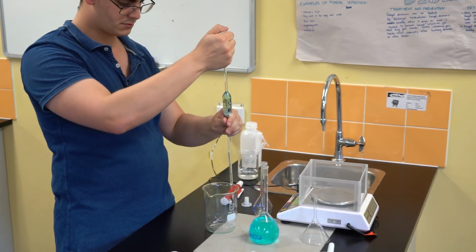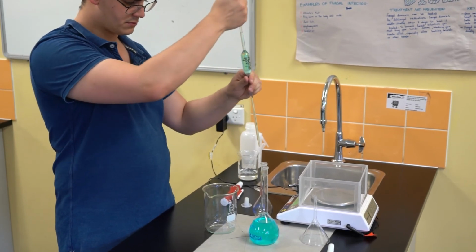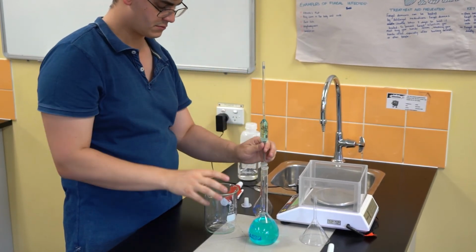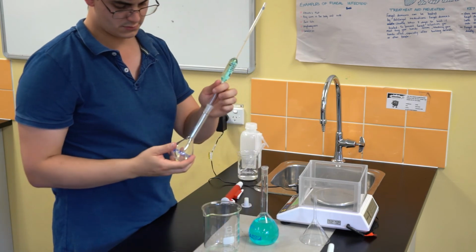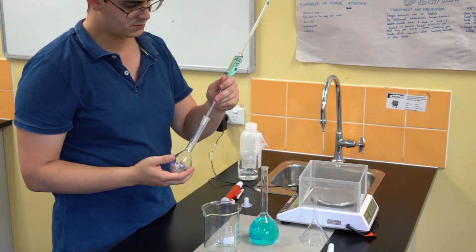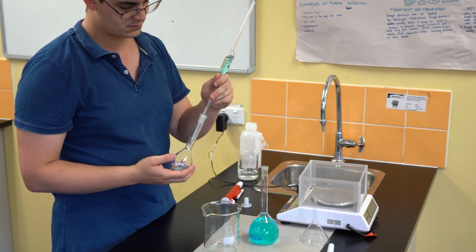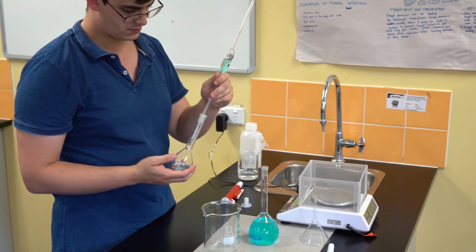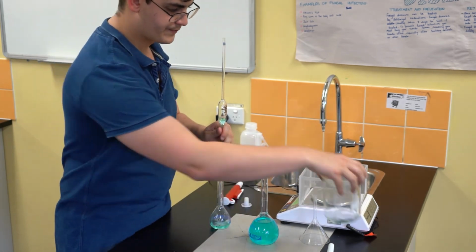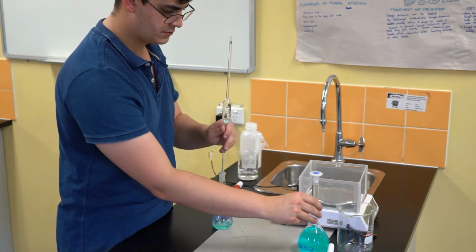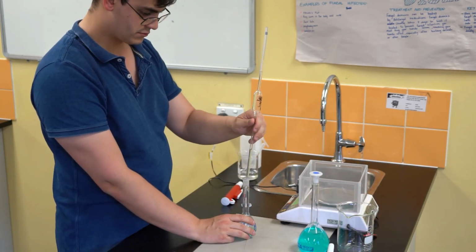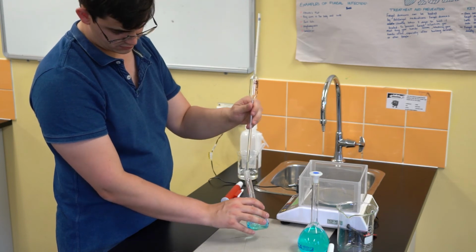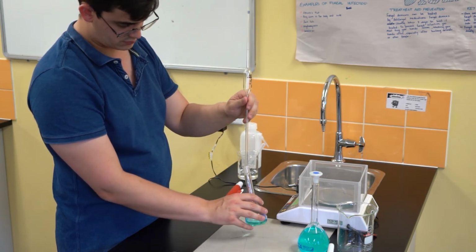When I let it out, I'm going to stop and reseal the pipette with my thumb again once the level of the liquid is at exactly the same spot as the graduation mark. Similarly to what you can do with a volumetric flask, you can try and get the bottom part of the meniscus to line up with that line. Once I've measured out exactly 25 mL of copper sulfate solution, I can transfer that into the 100 mL volumetric flask.